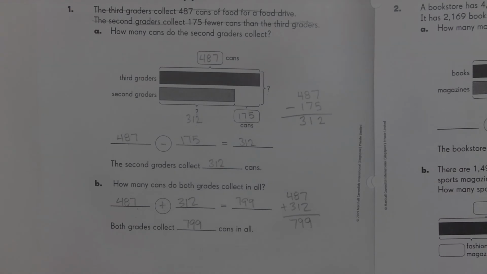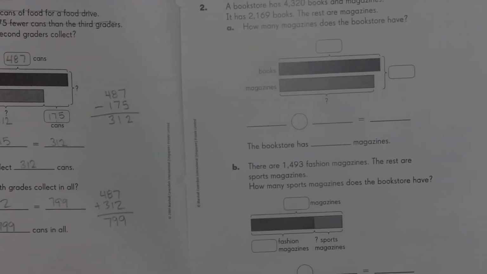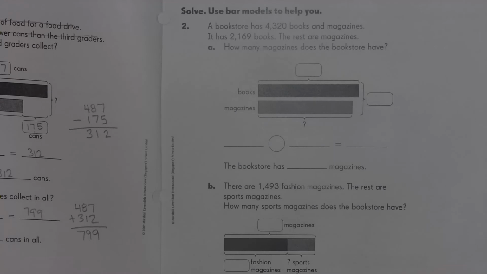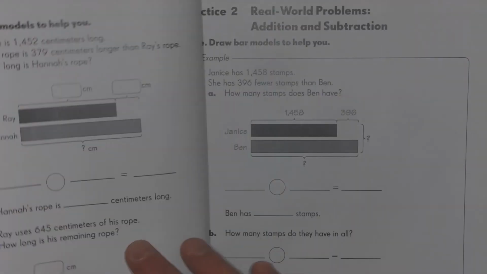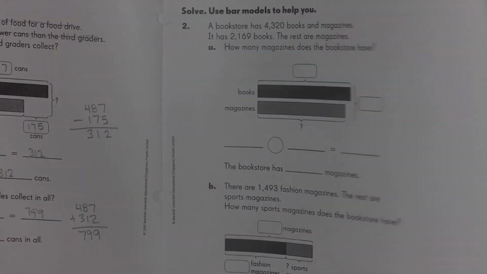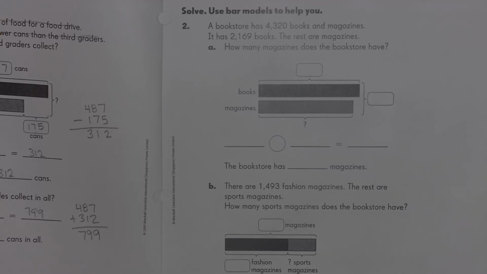And I know I said you were going to do number 2, but I'm going to cut it off there for today, and then we'll work through number 2 and number 3 tomorrow, and then we'll get started on the next lesson.